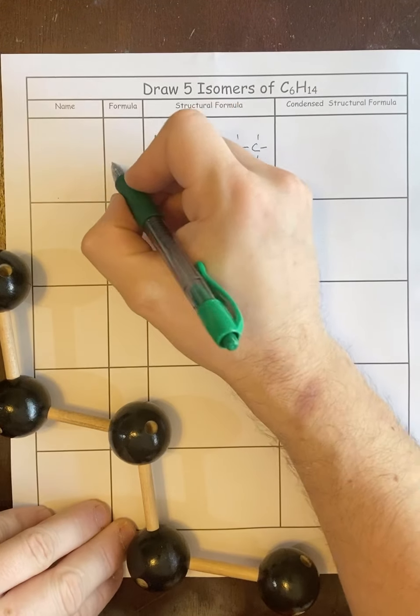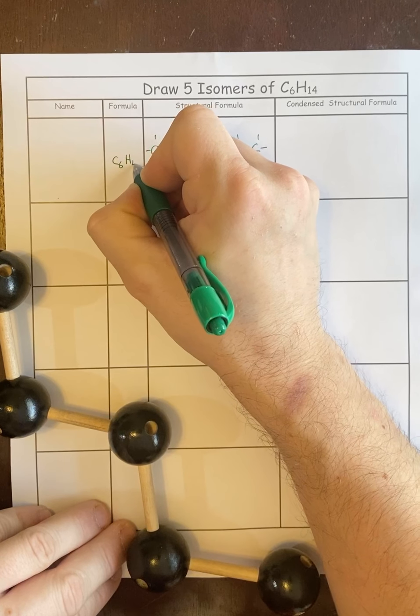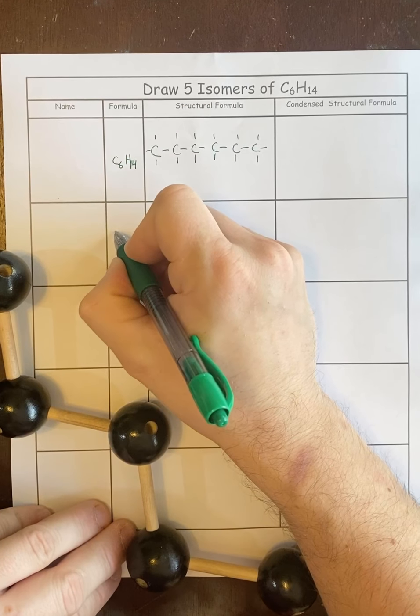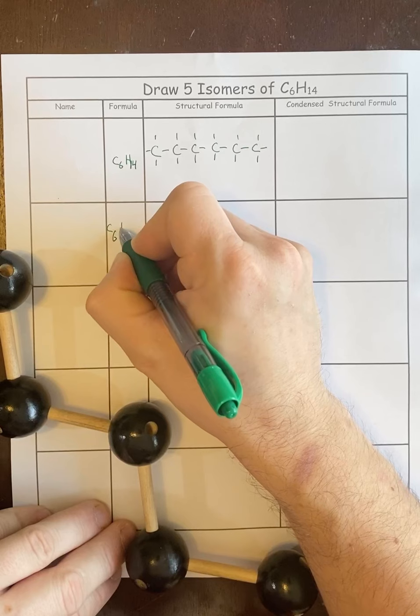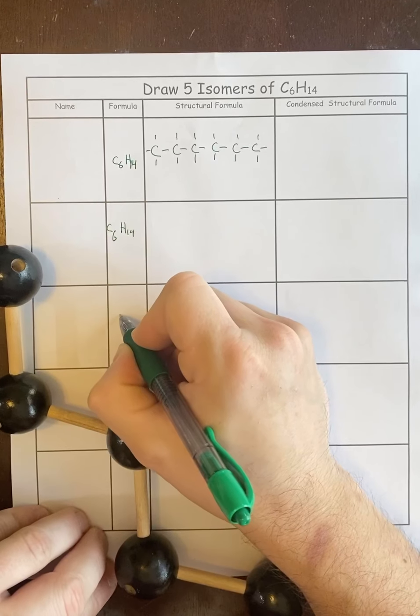And they are going to be C6H14. And this is actually going to be true for all of them.